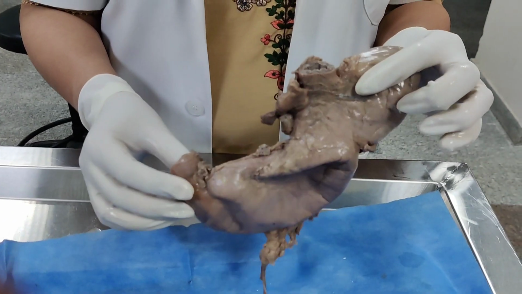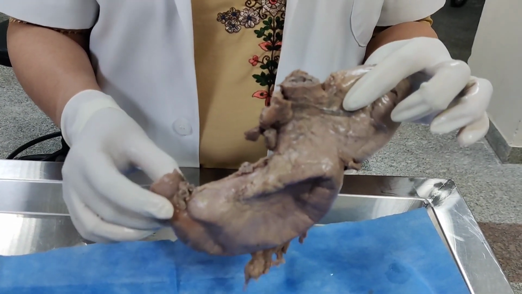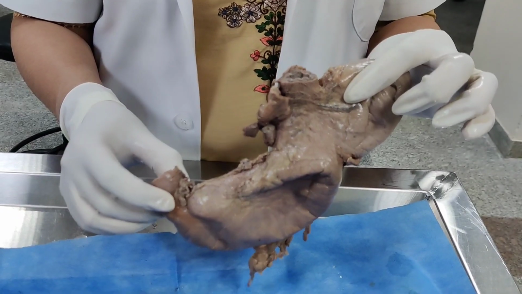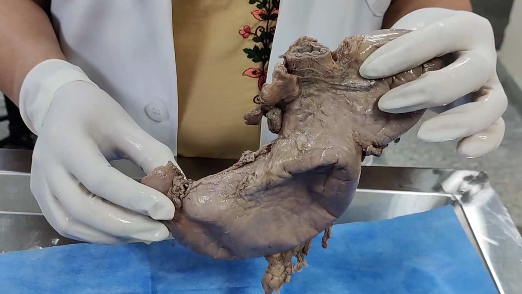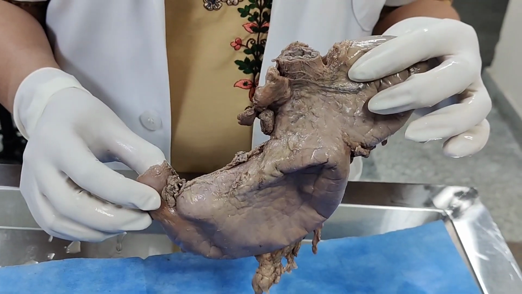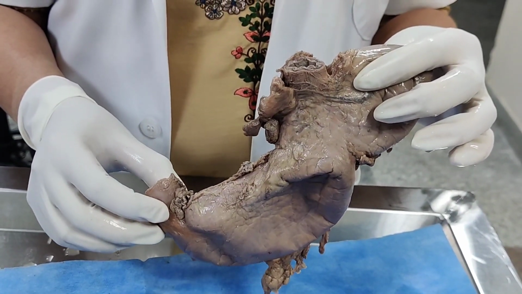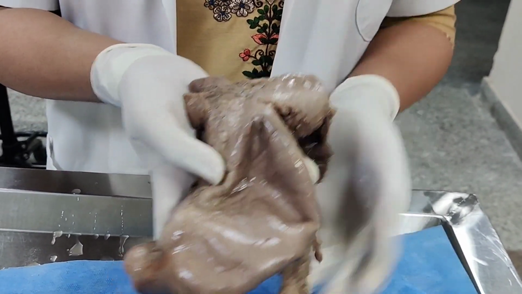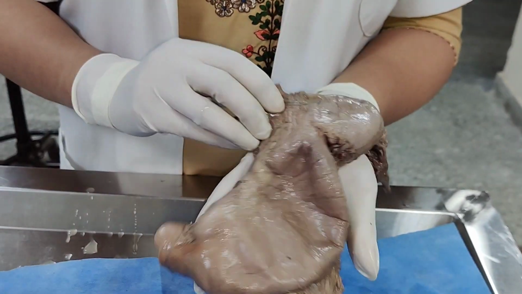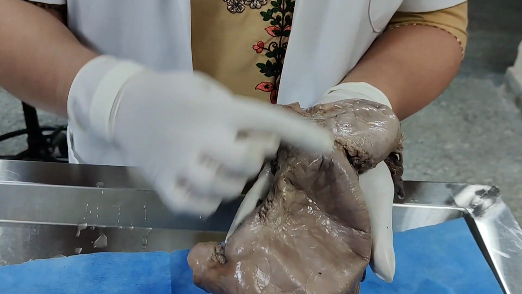Now in this video we see the anatomy of the stomach. So this is the specimen of stomach, and this is located in the epigastric, the left hypochondriac and part of umbilical regions. The shape of the stomach is a capital J shape.